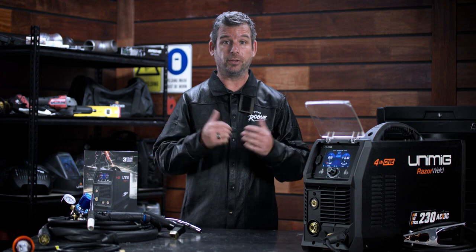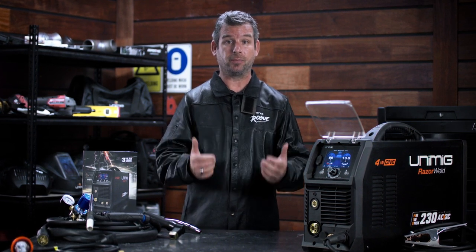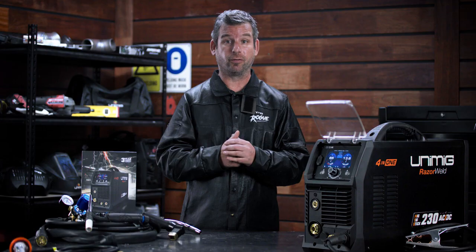The pulse width, which determines how much of the pulse cycle is spent in the peak amps, can be adjusted from 5% or almost no peak amps up to 95% or almost completely peak amps.